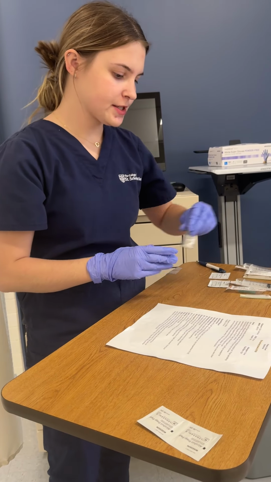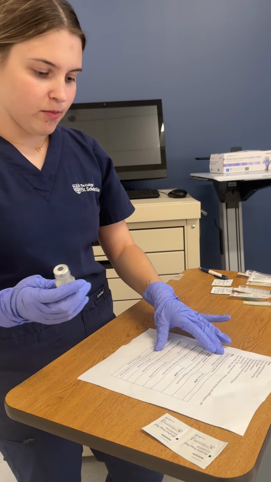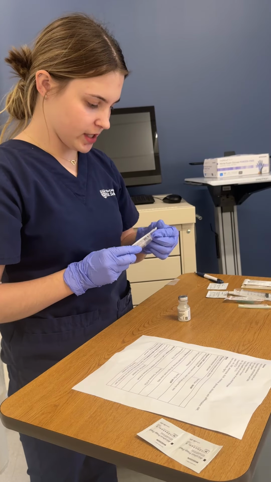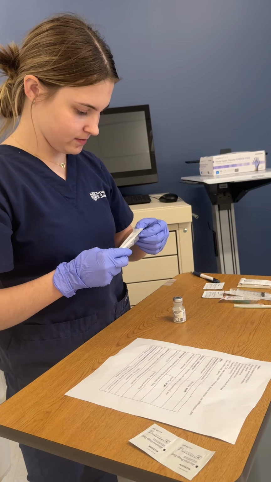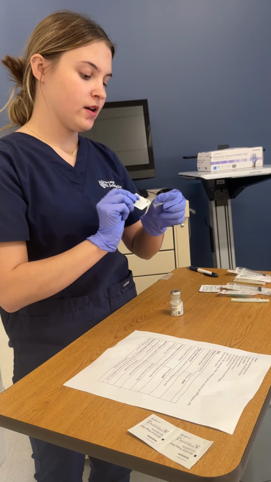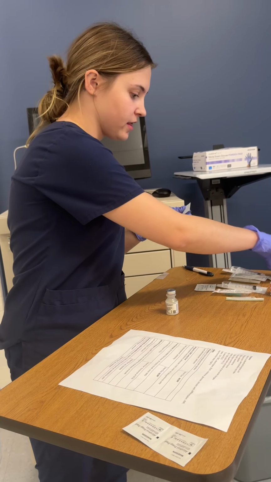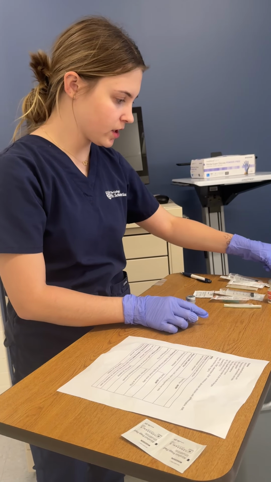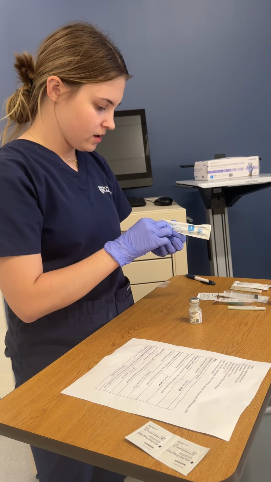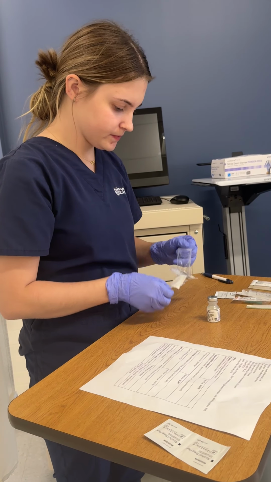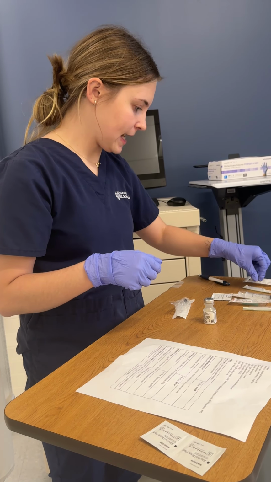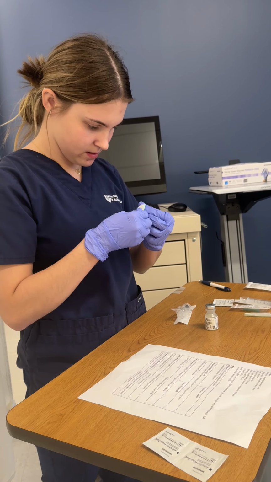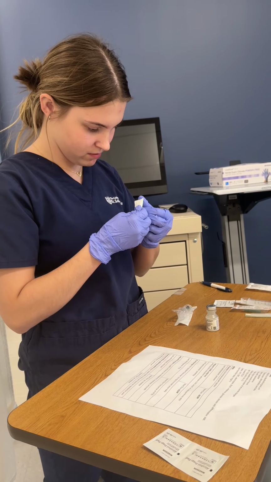Okay, so the first one we're going to draw up is the flu shot. So we are going to take our syringe. Well, first we're going to clean the top of this bottle for 15 seconds, and then we're gonna let it air dry for a second. Then we're gonna open our syringe and grab our blunt tipped needle to draw up the medication.